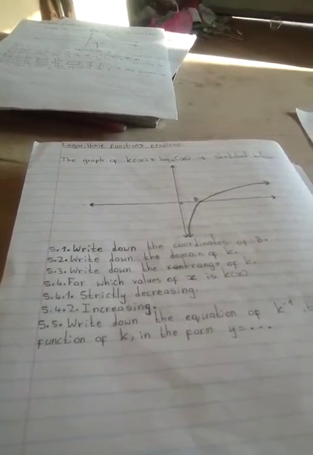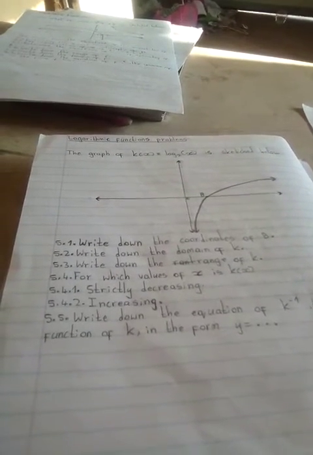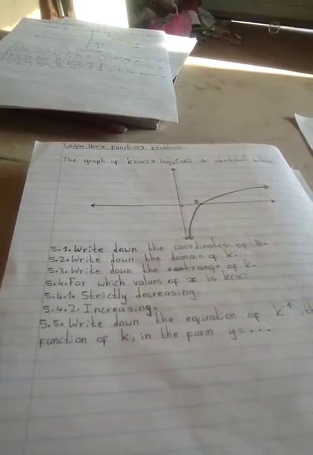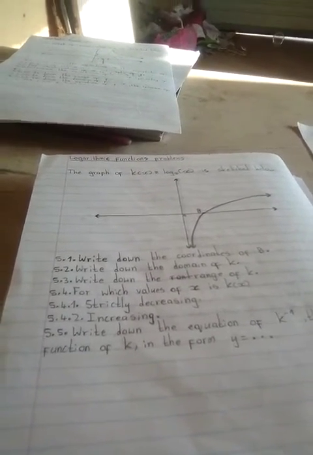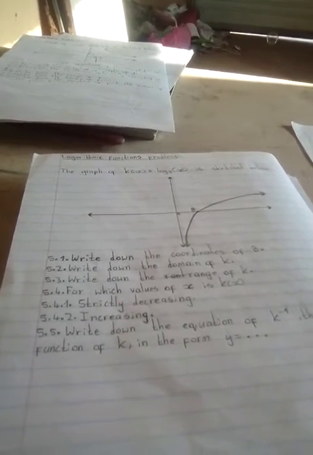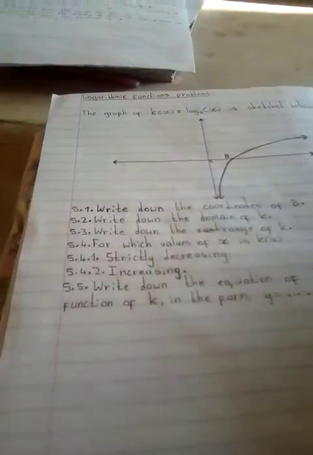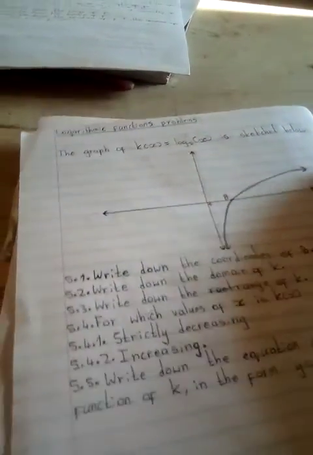It's based on logarithmic functions. Like I told you in the beginning, the logarithmic functions and the exponential functions are just the inverse of each other. They're big friends, you know. Let's not waste time talking. Let's get into this problem here.